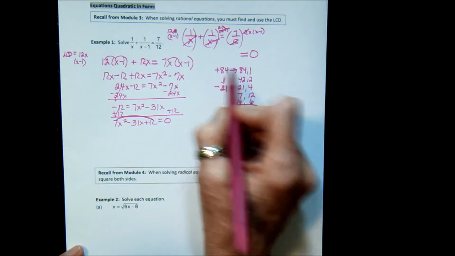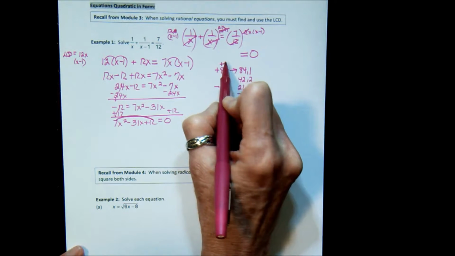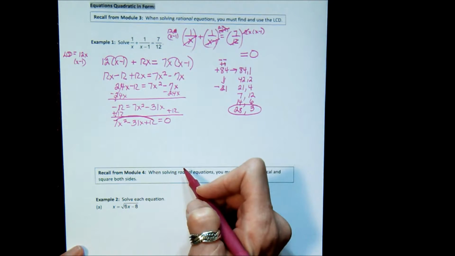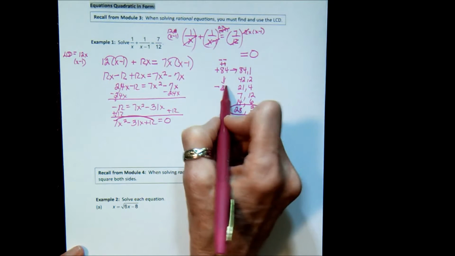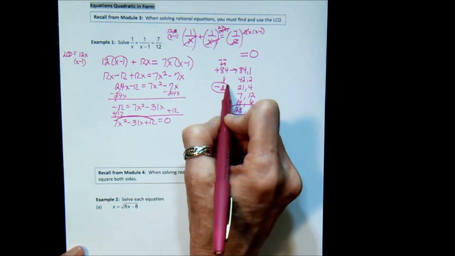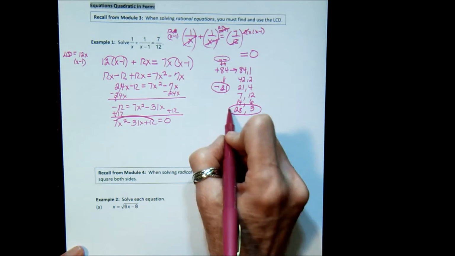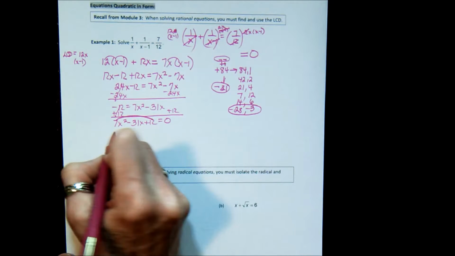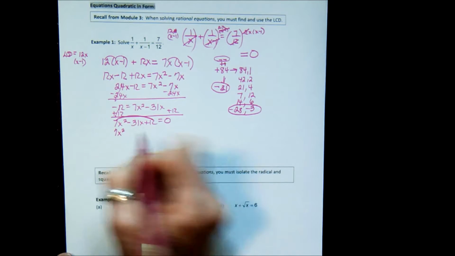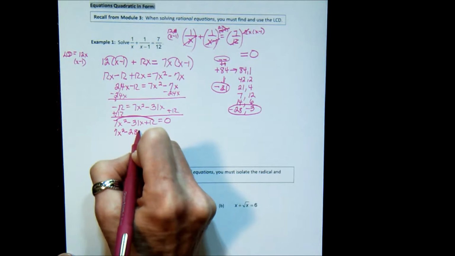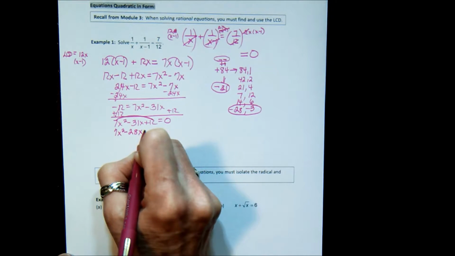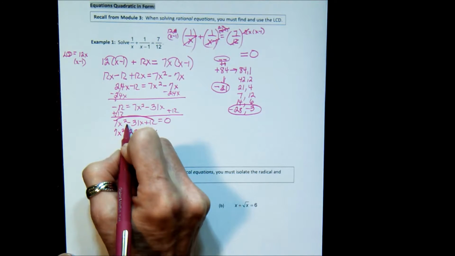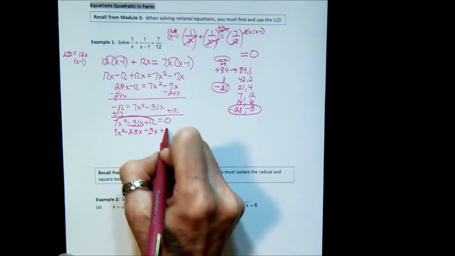To get a positive 84, I need a positive times a positive or a negative times a negative. That's the only choices you have. But for this to be a negative 31, that means I need 2 negatives. So now we break down the 31x into negative 28x minus 3x. We're breaking this down. Bring down the last one.